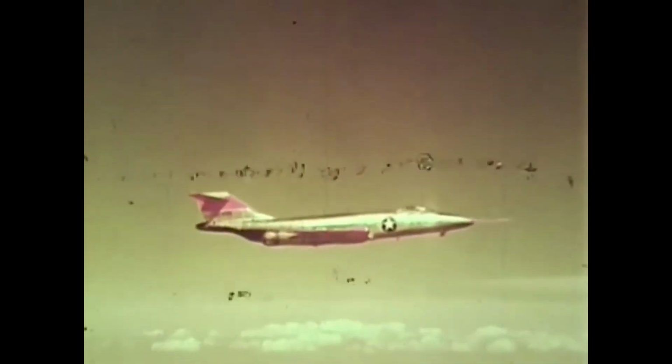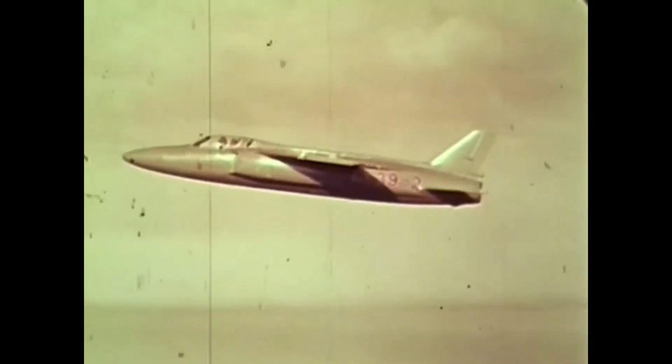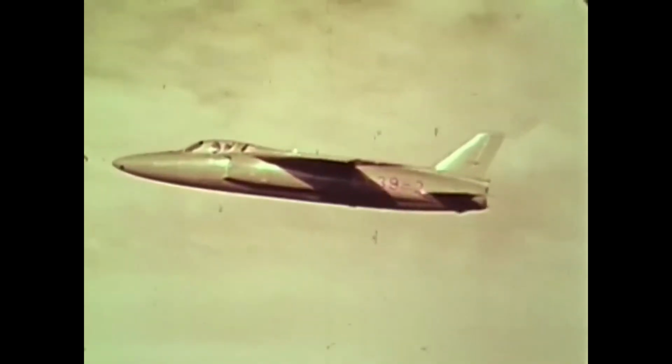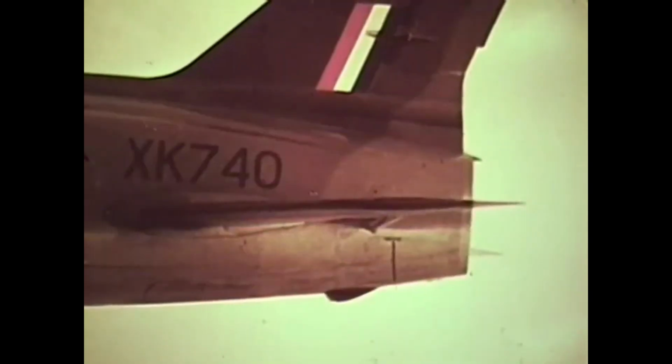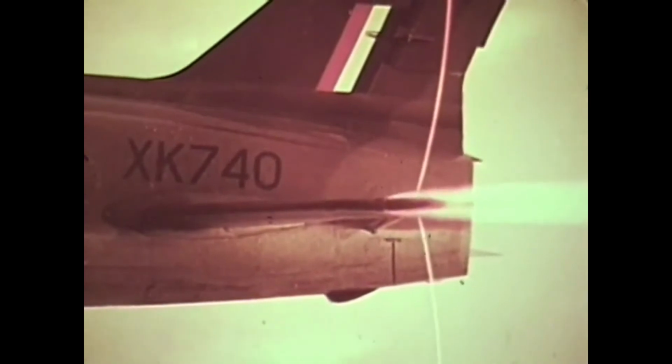Buffeting is reduced by putting the tailplane out of line with the wings, so that the turbulent airflow from the wings now misses the tail entirely. But the tailplane has its own system of shocks and separation. Trimming power and elevator control are still limited.